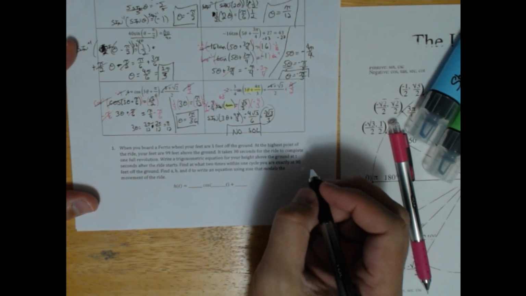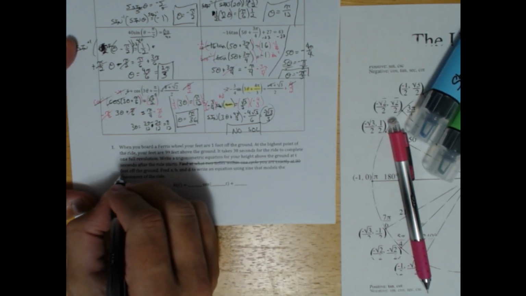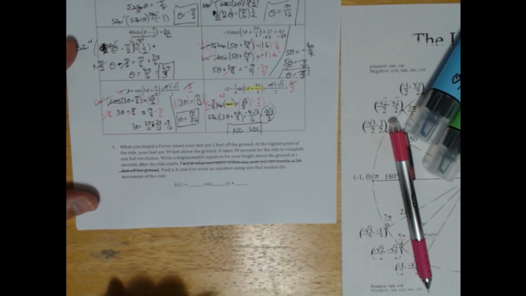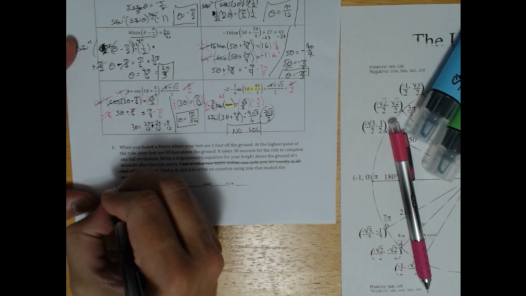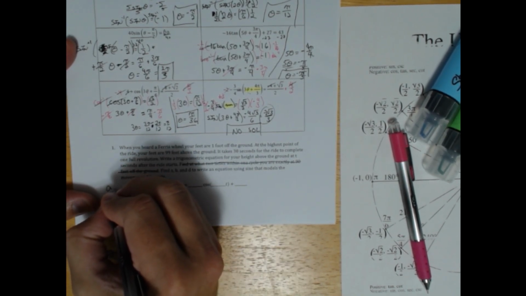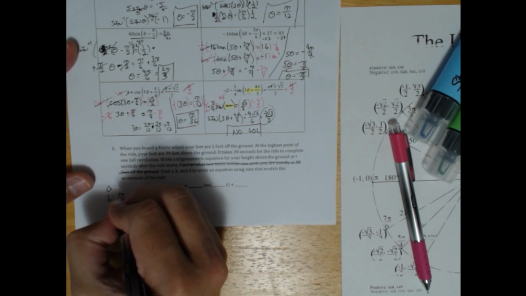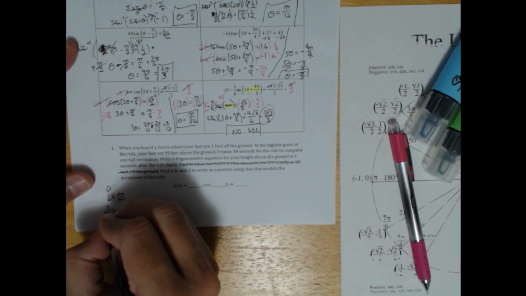Actually, I'm just going to cut that out for tomorrow. We just need to find A, B, and D to write the equation. We're ignoring phase shift. So, A, B, and D. Your A is your amplitude. Your B is 2 pi over the period. And your D is the midline.